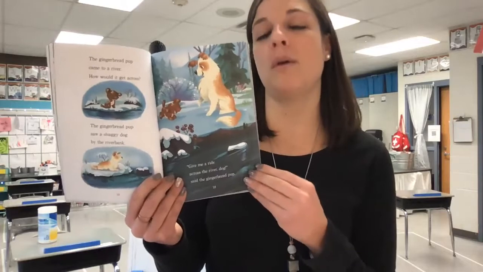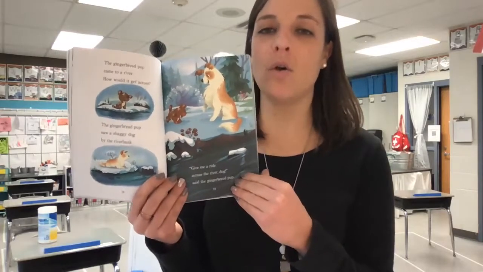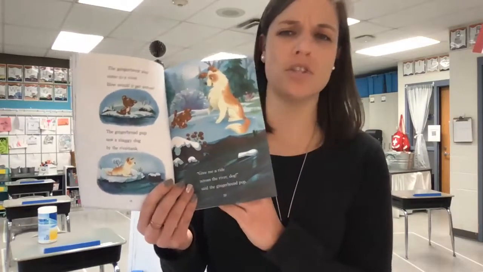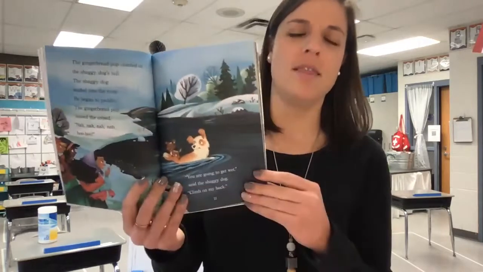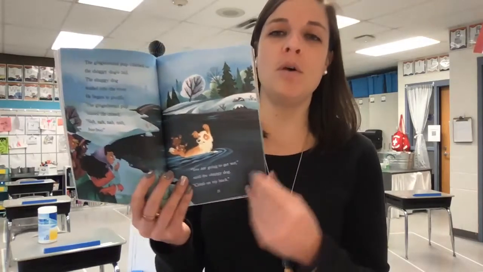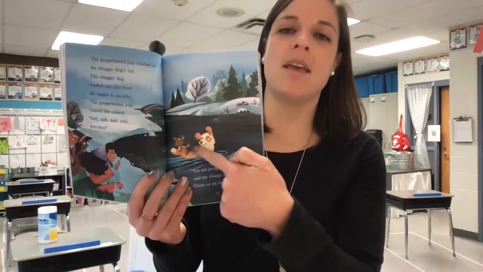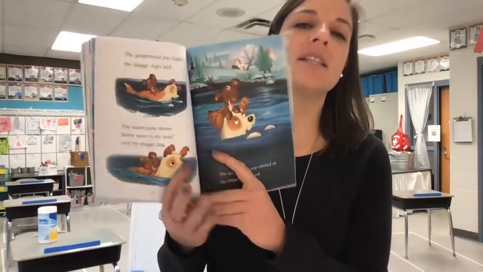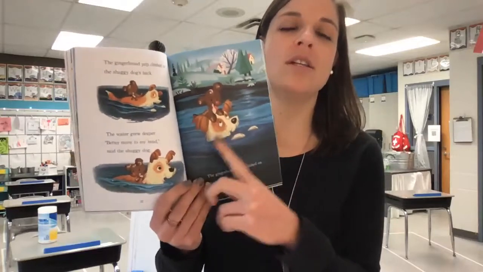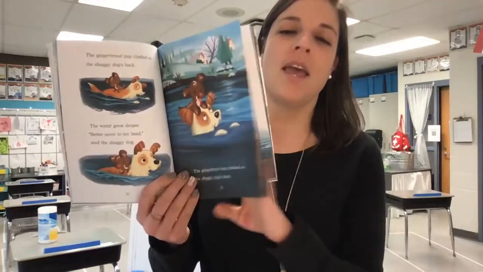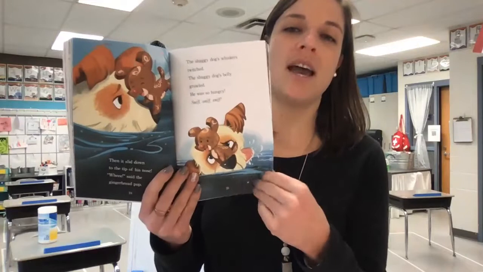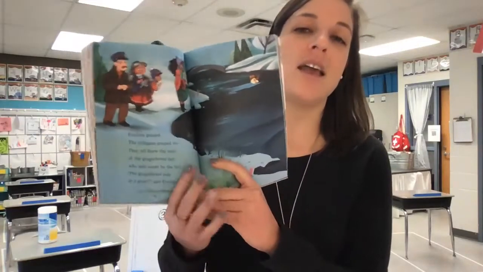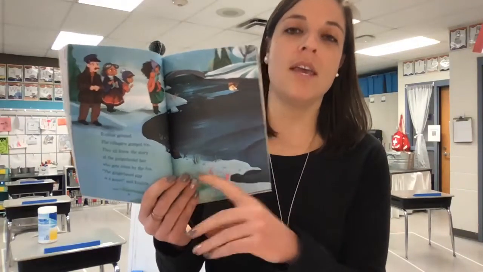And the gingerbread pup says, hey, can I get on your back to go across the river? So the shaggy dog is like, sure. And the pup keeps saying, na, na, na, na, boo, boo, you can't get me, and rides across the shaggy dog's back. But unlike that sly fox, the shaggy dog, notice, he looks pretty friendly. And once he gets to the other side, he does not eat the pup. He gives him a ride.